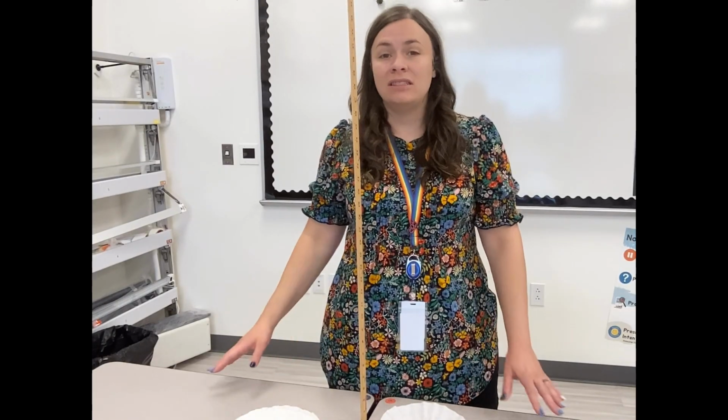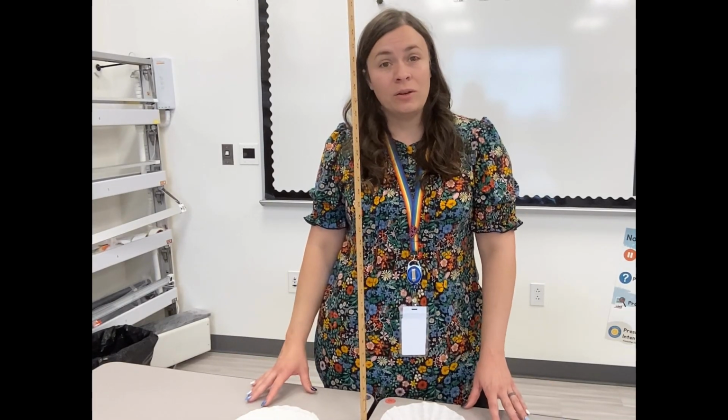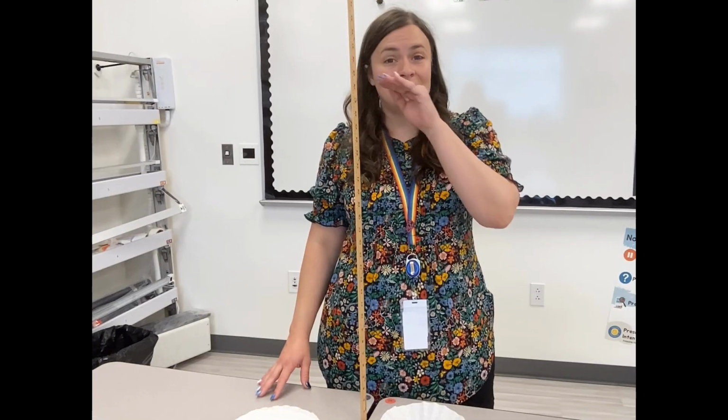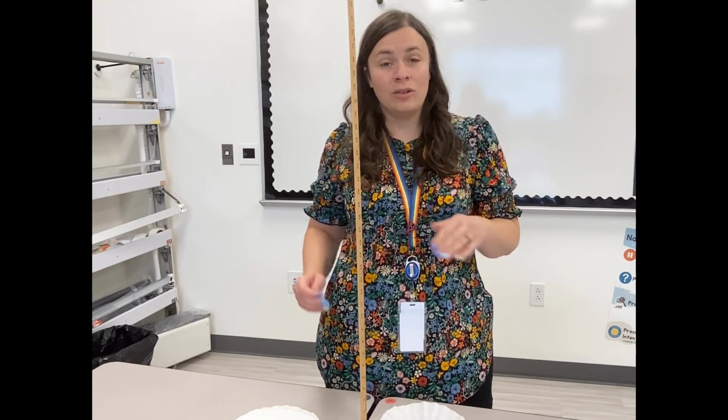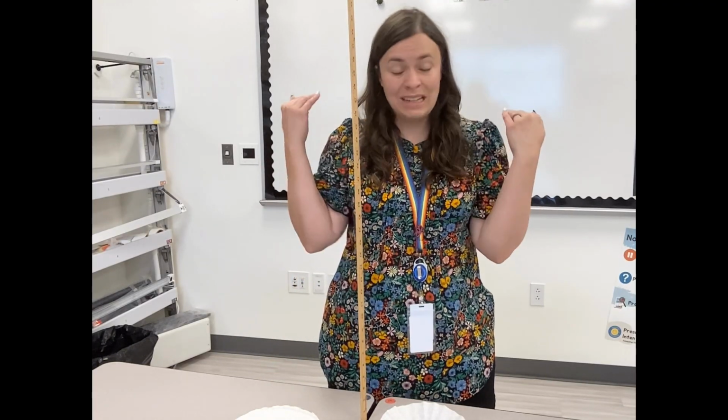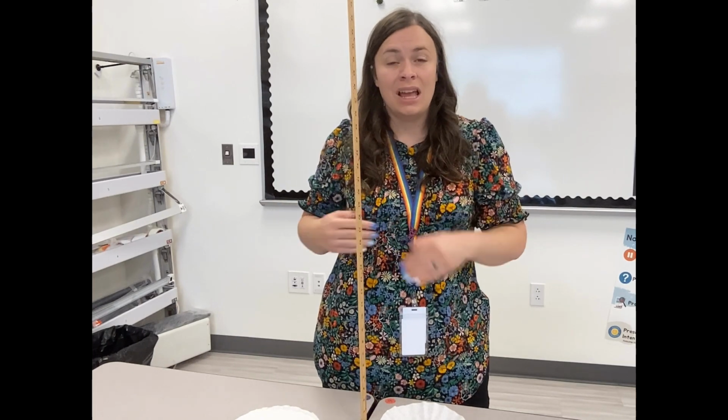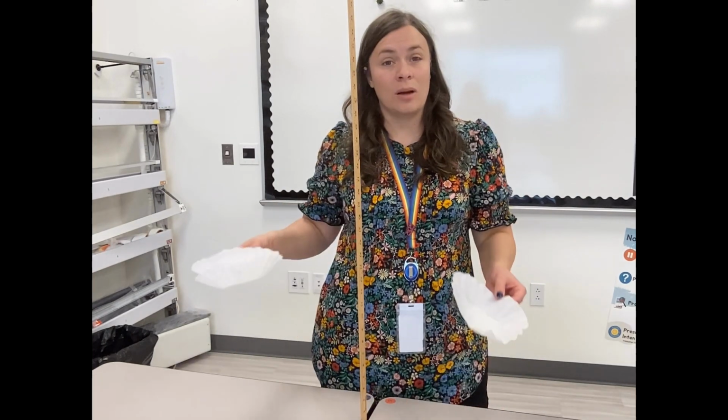You are going to do lots of tests. On your paper, you're going to see that you have to do at least 10 tests. And once you find a pattern, you're going to write down and test your pattern like 6 more times. And you are going to be doing a lot of dropping with your team.